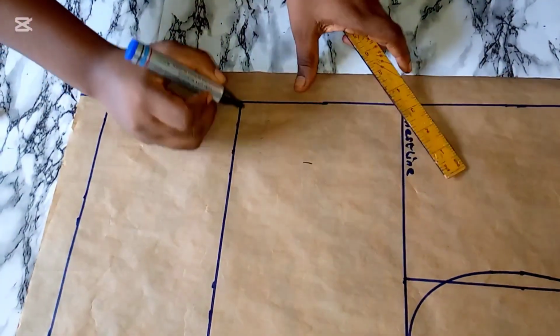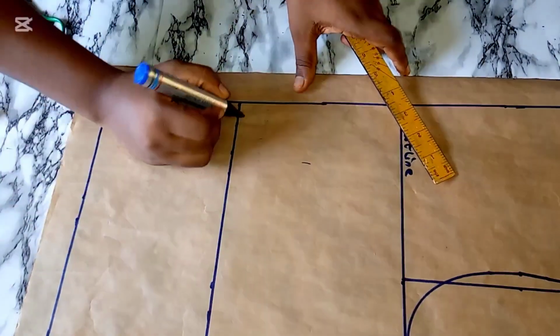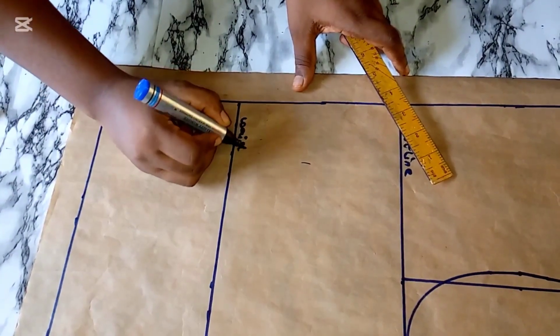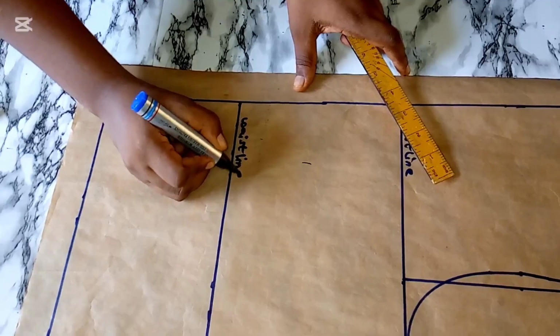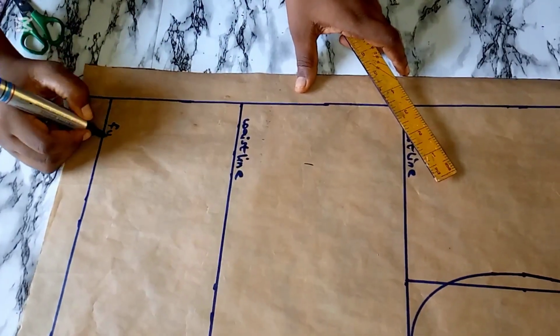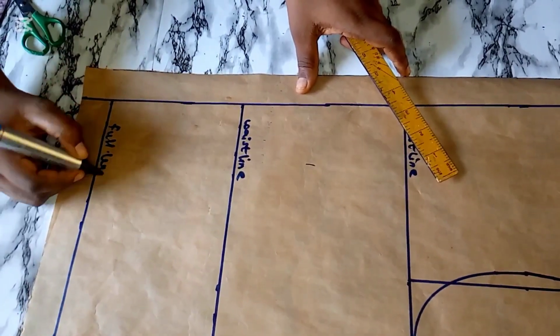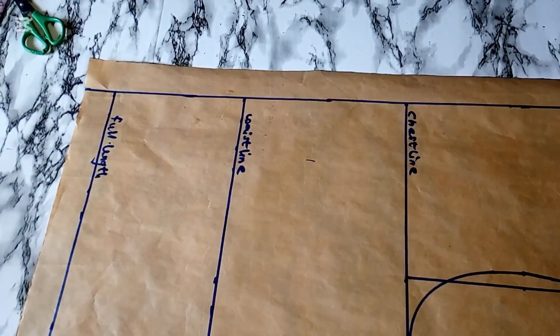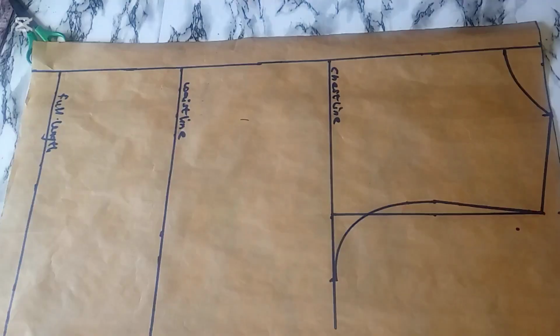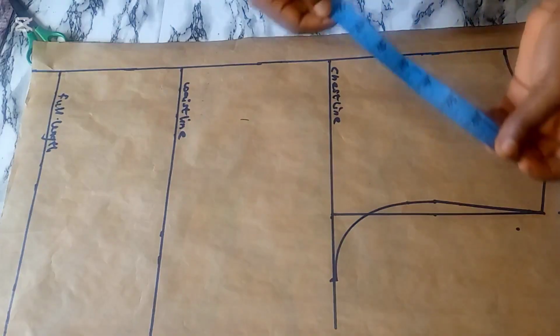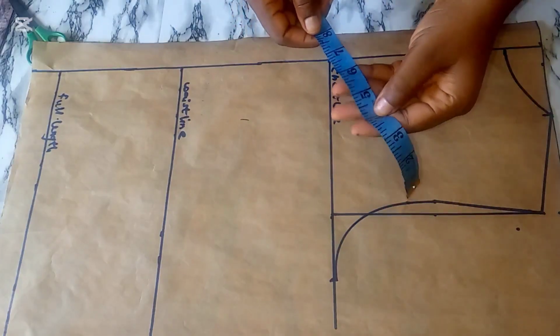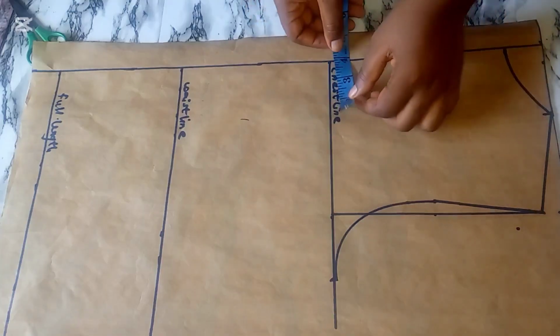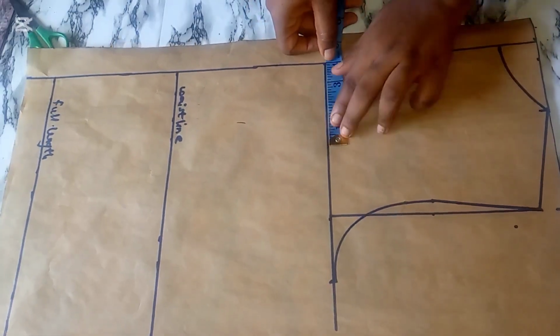So you level here, waistline, our full length. Okay. So the next thing we want to do now is to mark out our nipple to nipple. Mine is 8. 8 divided by 2 is 4. Okay. So I'll place that 4 here.